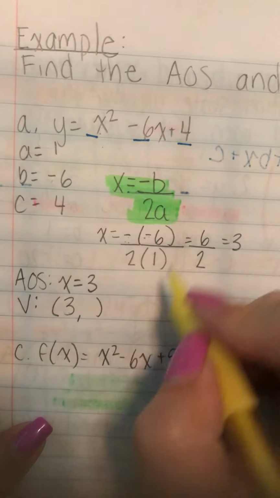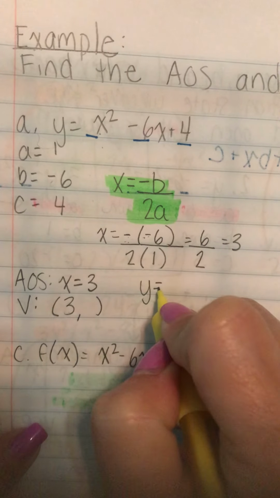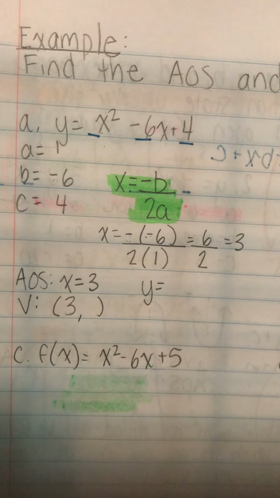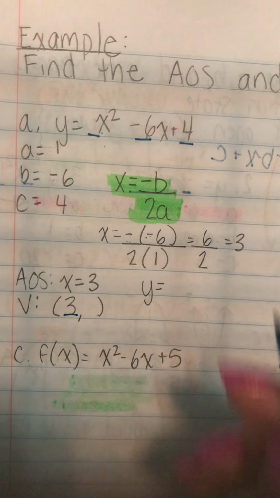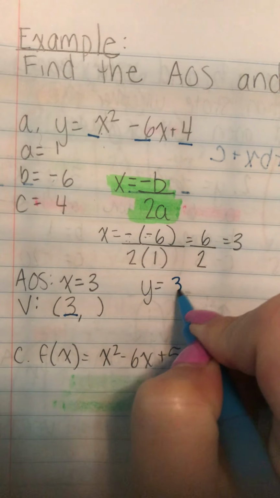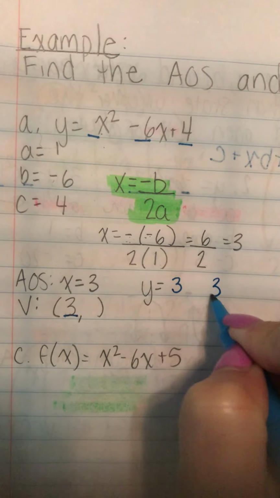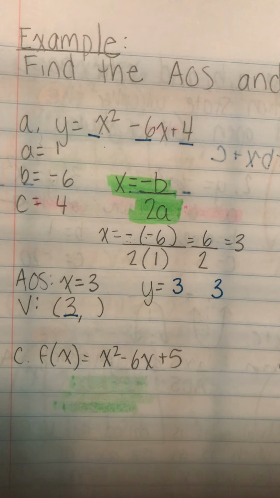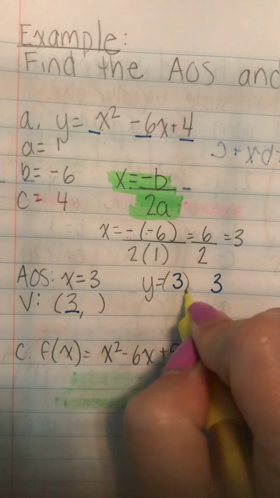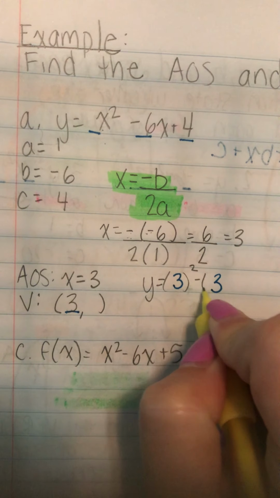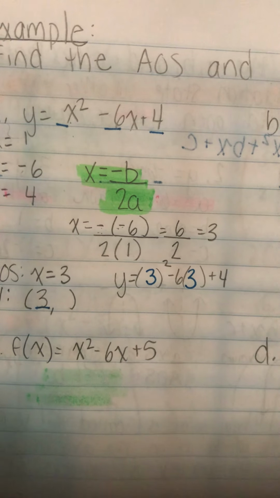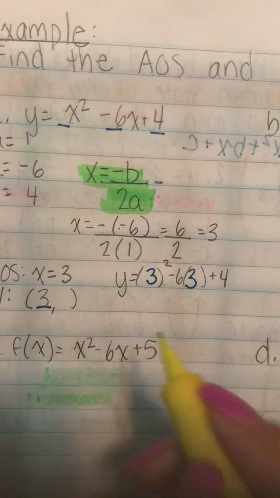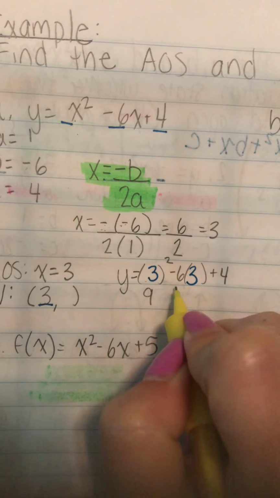Plug it back in. So we've got y equals, wherever you see an x, you're going to plug in a 3. Okay, so I plugged in my 3 for x. 3 squared is 9.